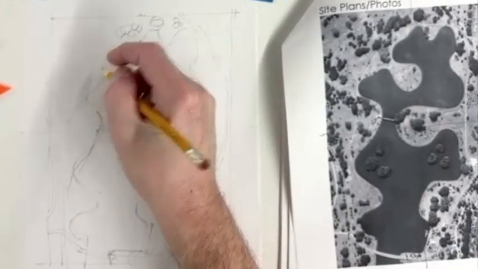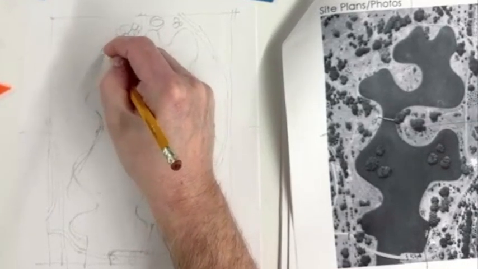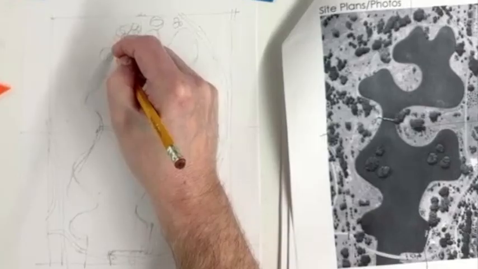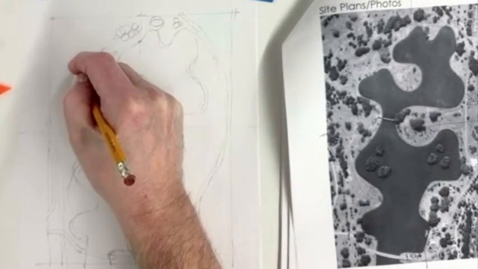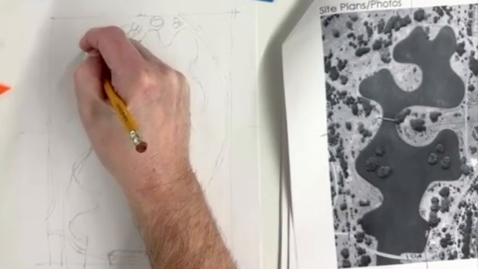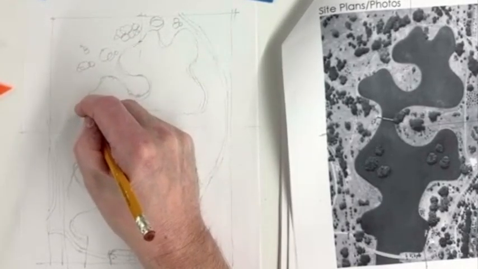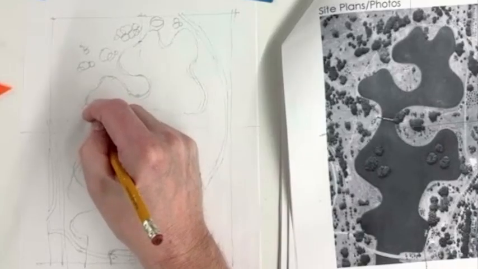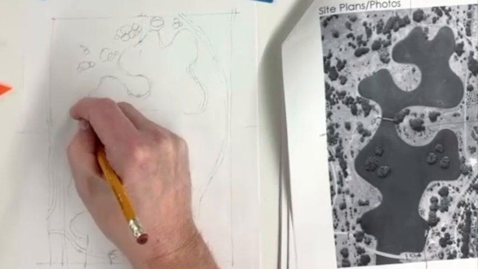Look for big clumps. It's a pretty big one. Circle, circle, circle. A few little ones here. Where's another big? Oh, there's a clump here. And again, I'm drawing my clumps of trees in roughly just as circles, lightly.